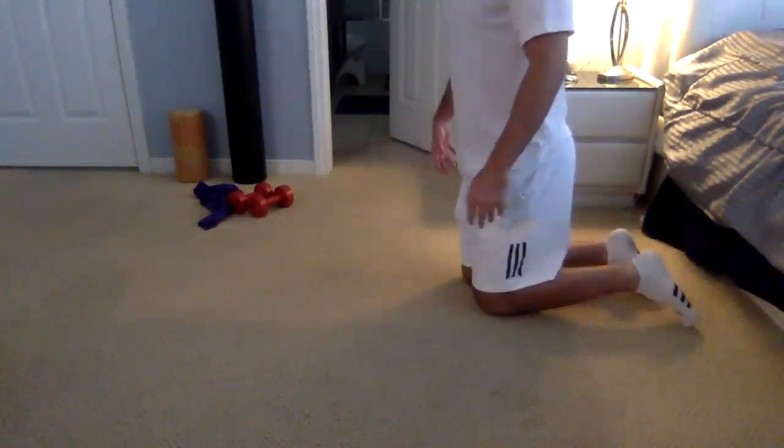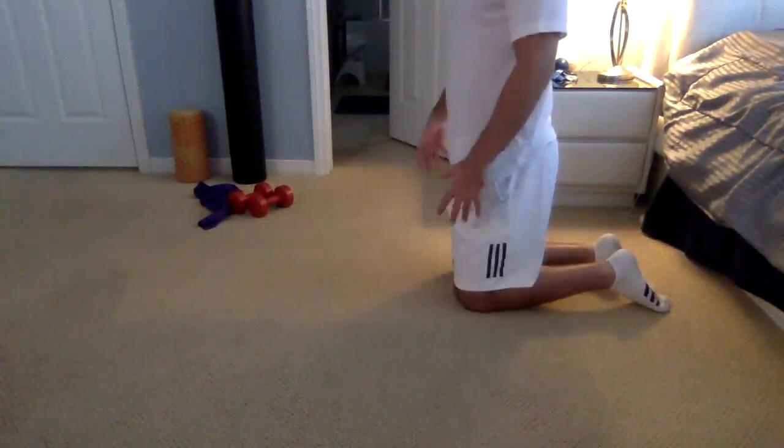Now, the rest of these exercises I'm going to show you are not necessarily resistance exercises, but they still are somewhat like these other exercises where you're going through a full range of motion. I'm going to show you what's called the world's greatest stretch.